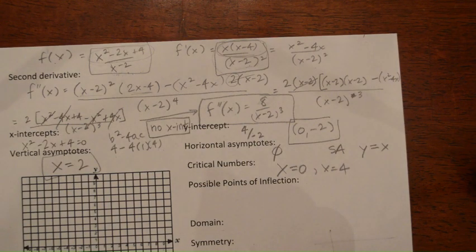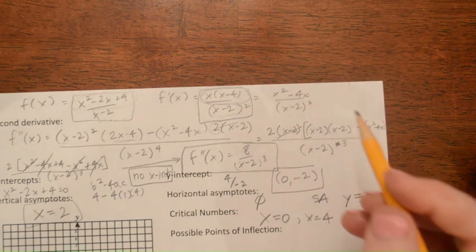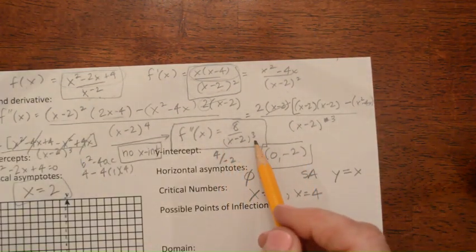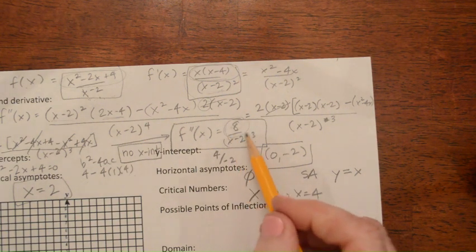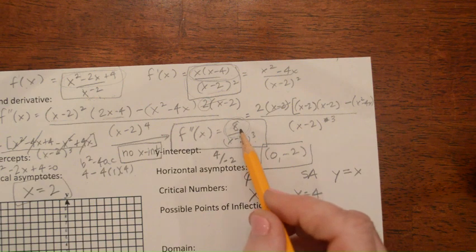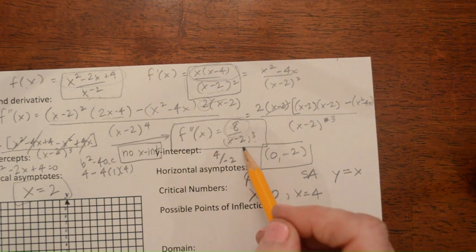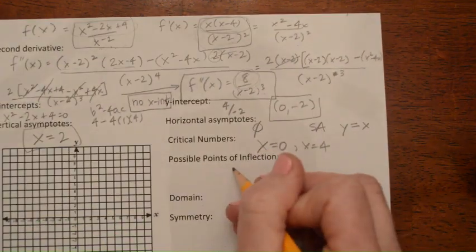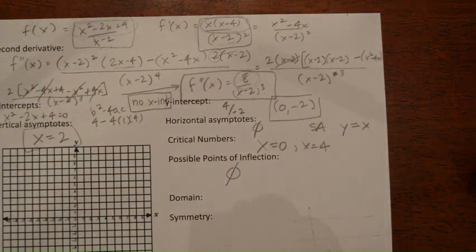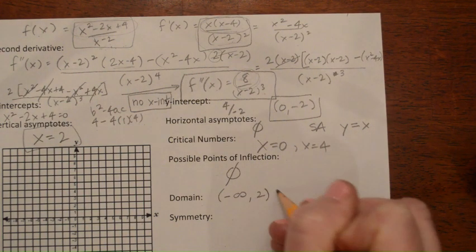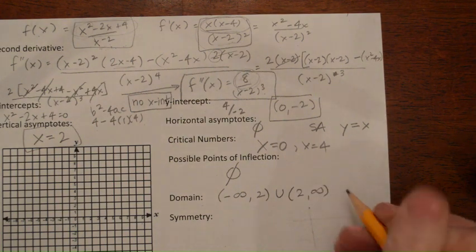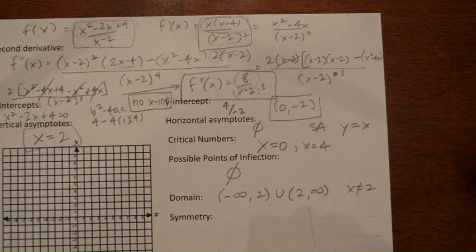All right, possible points of inflection, that is where the second derivative, which is right here, is 0 or undefined. Again, the 0 part is going to come from when the numerator is 0, but that will never happen. We could also find places where the denominator is 0. Again, that only happens at x equals 2, and that's not in our domain. So possible points of inflection, none. All right, domain, we've already stated that. Negative infinity to 2, together with 2 to infinity. Again, that means the same thing as just x can't be equal to 2.